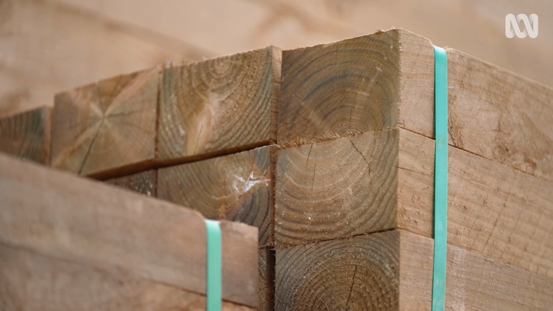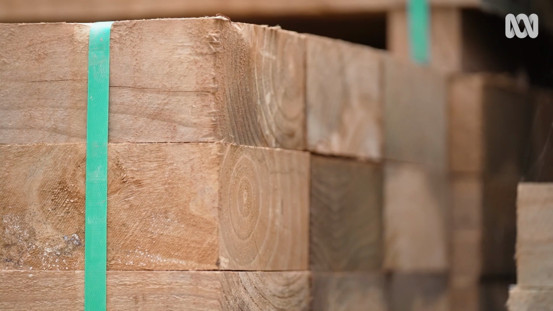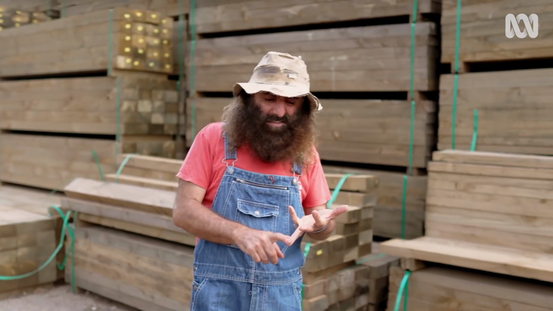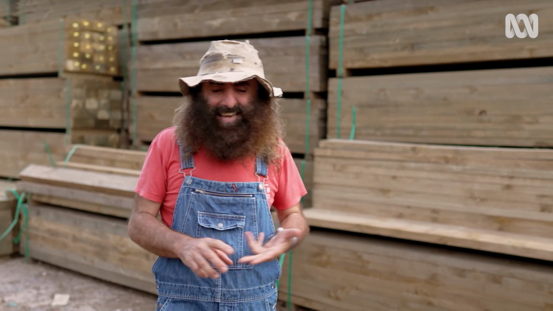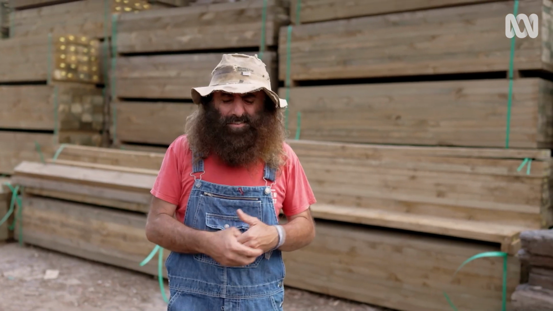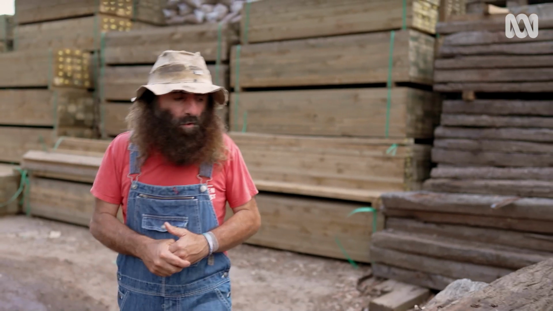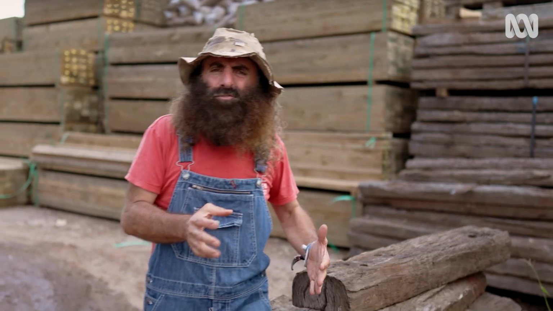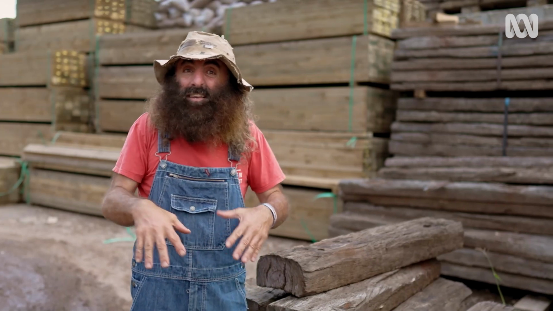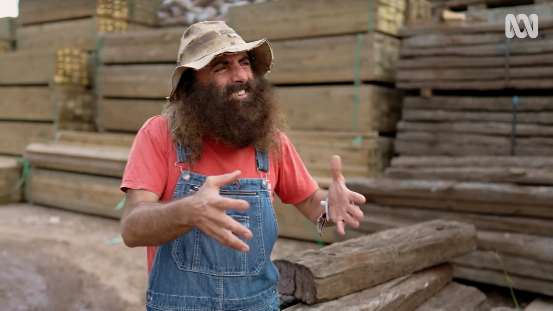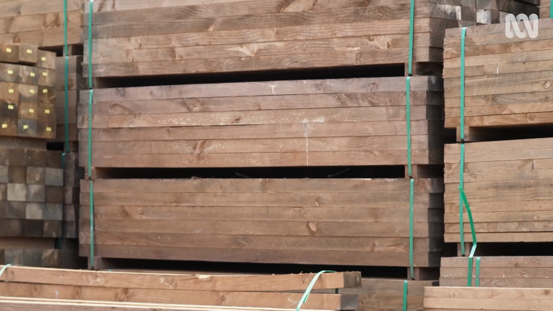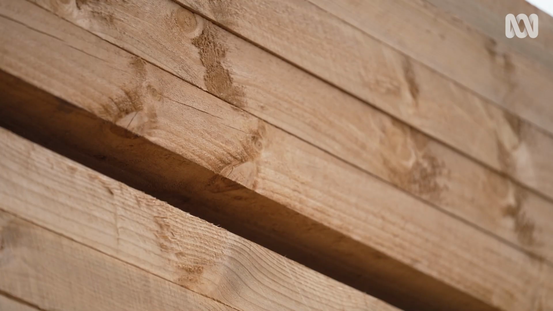Timber is used in so many outdoor structures. There's pergolas, retaining walls, garden beds, decking. But the thing you need to ask yourself if you're going to use timber outside is, what do I want to use it for? Is it going to be holding back soil? Is it going to be buried in the ground so it needs to be more durable over time? Or is it purely decorative, such as an exposed beam?